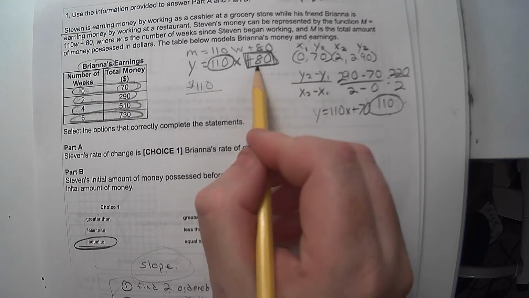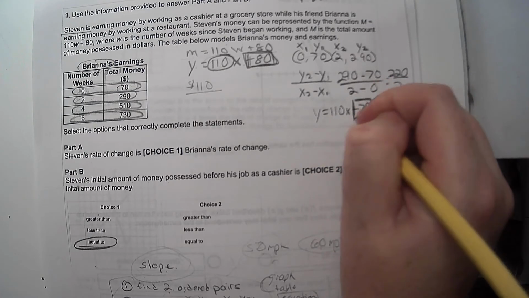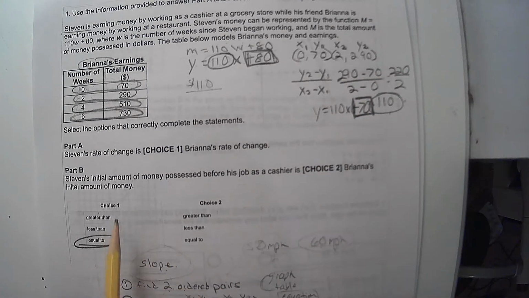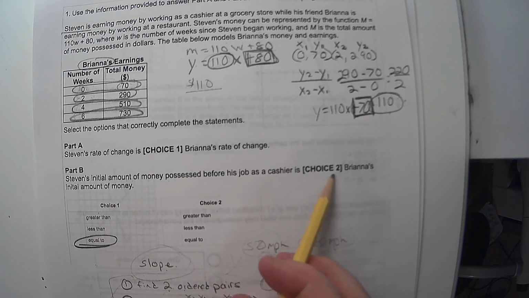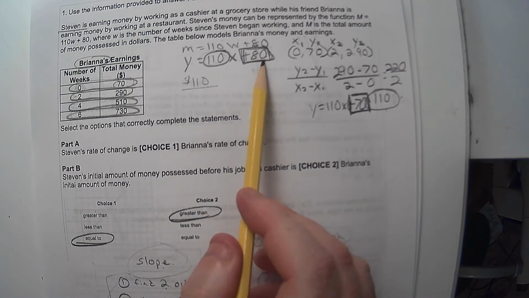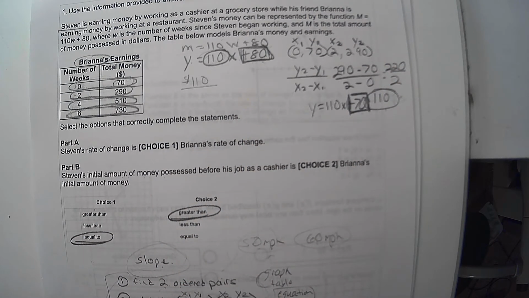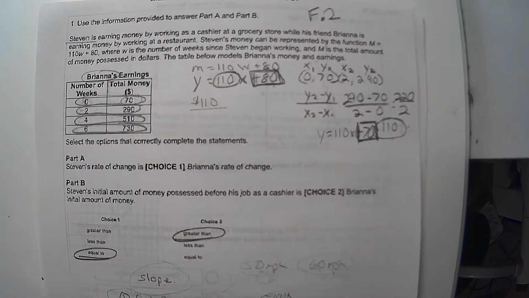Alright, so if we look at Stephen, his is going to be 80, and poor Brianna, hers is going to be 70. So it's asking Stephen's initial amount of money possessed before his job as cashier is blank Brianna's. It's going to have to be greater than. He started off with $80 in his account, she started off with 70. Alright, so that's a whole lot of talking just to get one problem done. We've got it done, and we're going to move on to number 2.